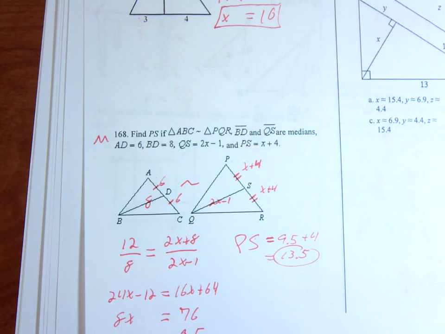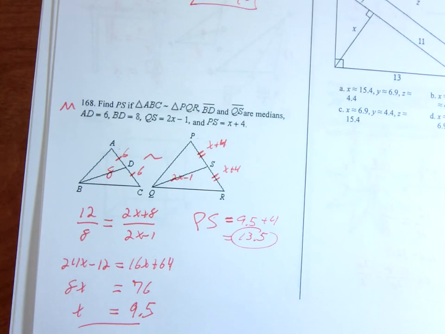That's a good stopping point. Let's take a break. Let's say about 2 to 3 minutes.